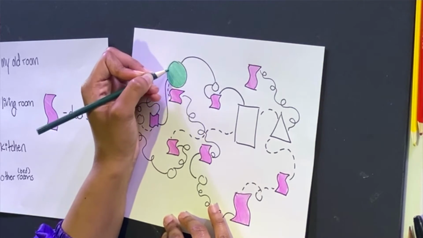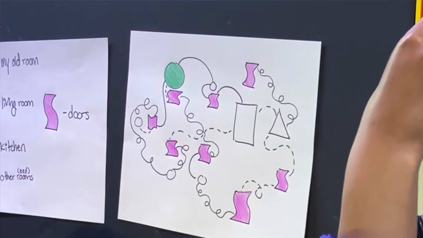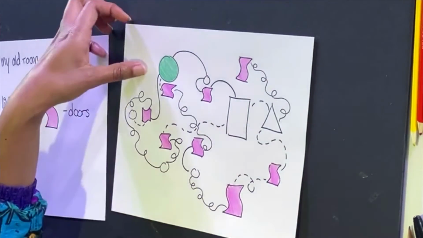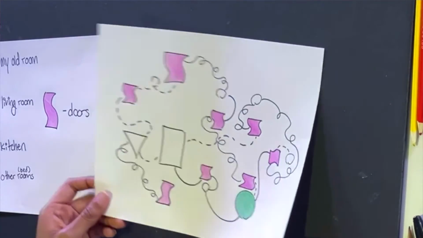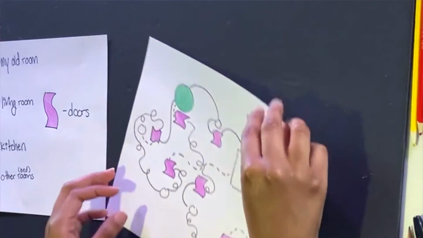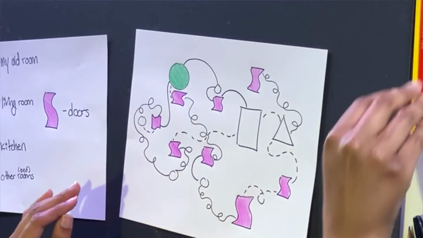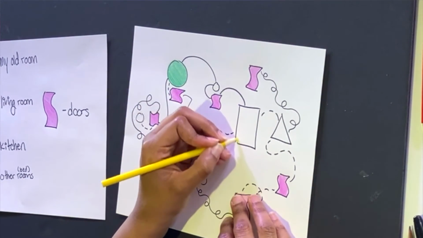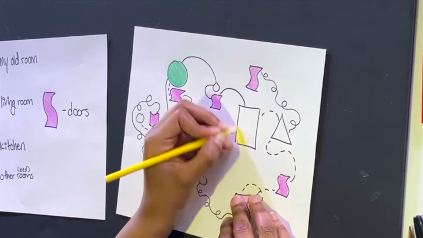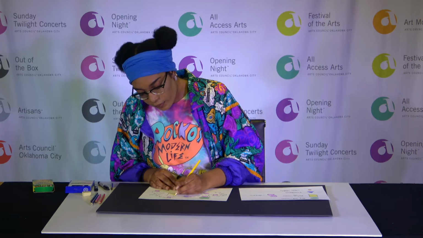And like with a lot of abstract art, if you're making it one way, you might want to change it, flip it around, and see, you might like it another way. I kind of like it this way, actually. I might end up flipping mine, but I will see when I get closer to being done. Gonna do the living room. It's yellow.